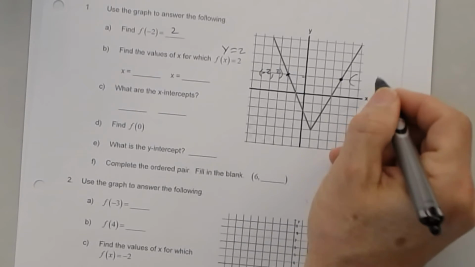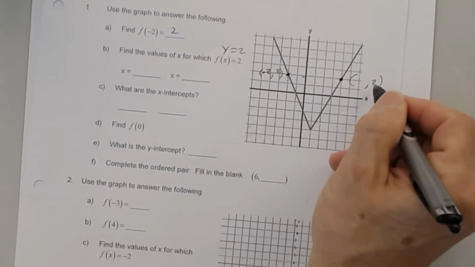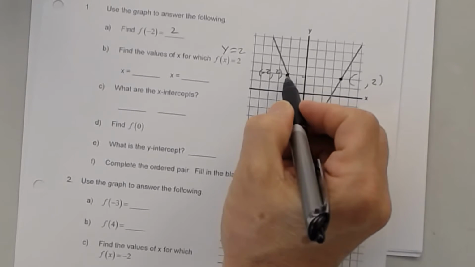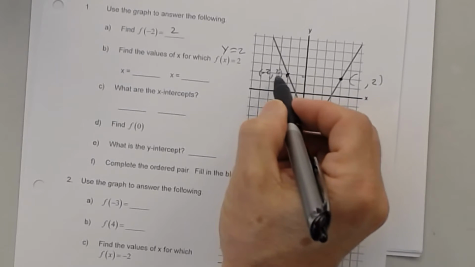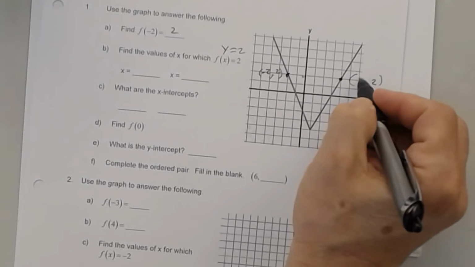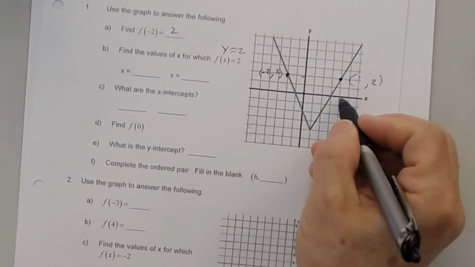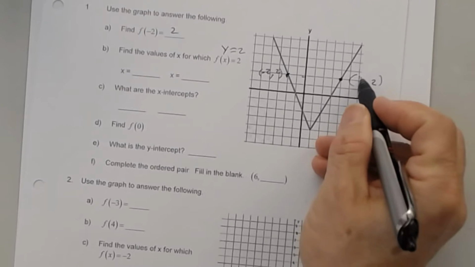Y'all agree that point right here, the y-coordinate is 2, right? Okay. And we have this point, which we already know, right here. Okay. Now, what's this x-coordinate right here? Let's see. 1, 2, 3, 4. Y'all agree it's 4? All right.